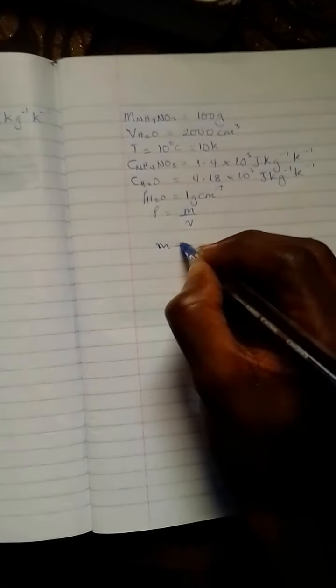Whenever you see volume, you have to change the volume to grams. So from the question, density of water is equal to 1 gram per centimeter cube. You know, density is equal to mass over volume, right? So finding the mass of water is going to be density times the volume.